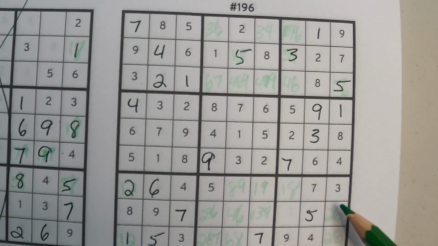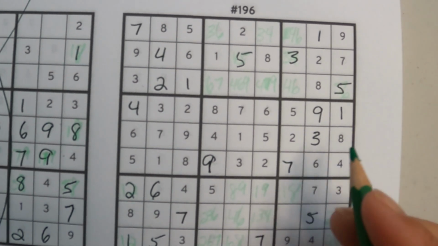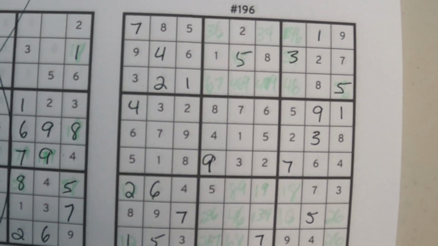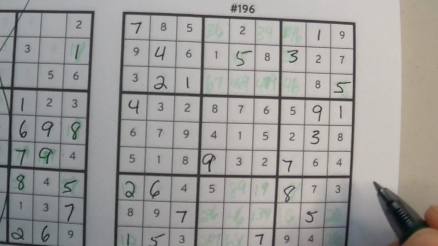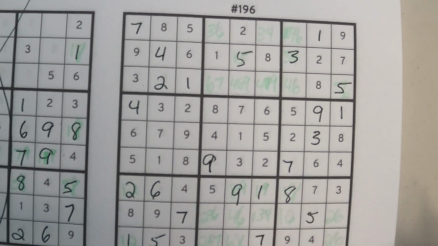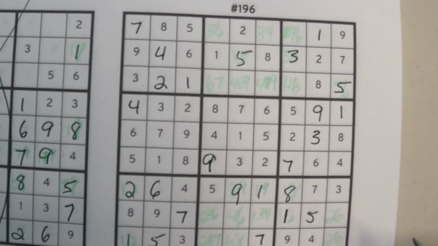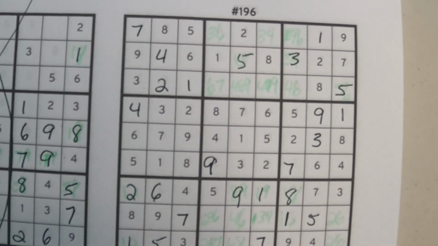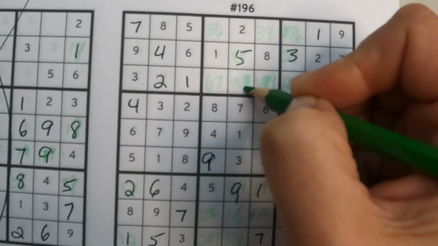For this box, we're missing 1, 2, 6, and 8. We've got an 8 here, 2 here, so 1, 6. All right, so if we look at this box, the only place our 8 can be is here. That makes this our 9 and our 1. And we look again, the only place our 1 can be is here. So we can get rid of this 1. This 9 means we can get rid of this 9.